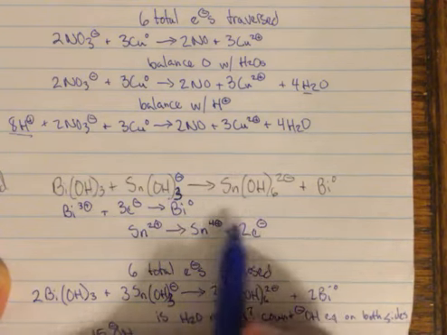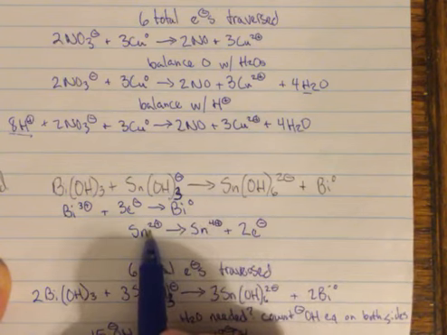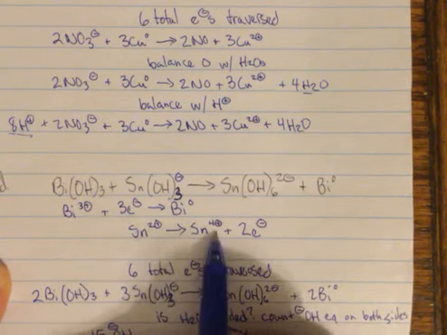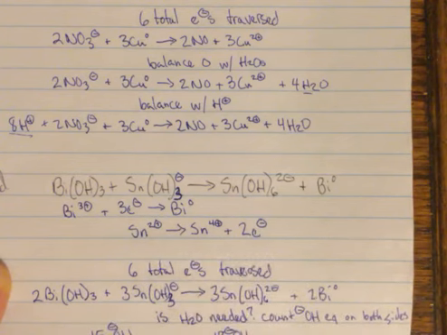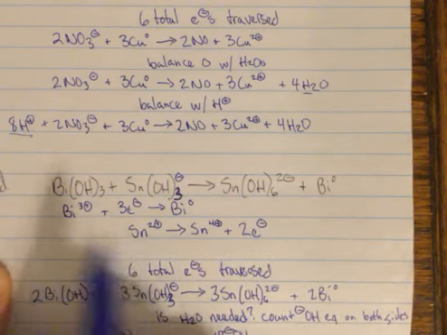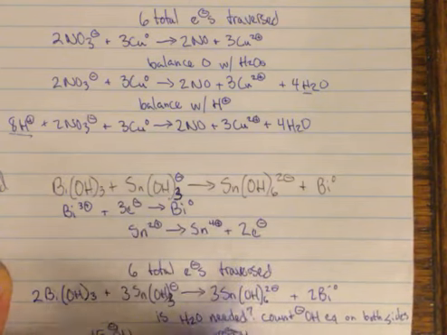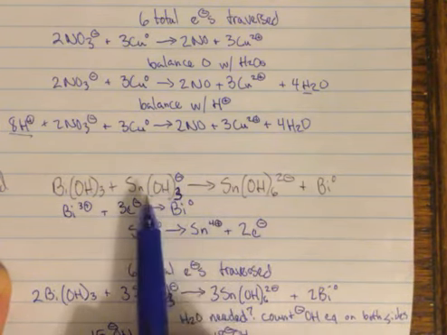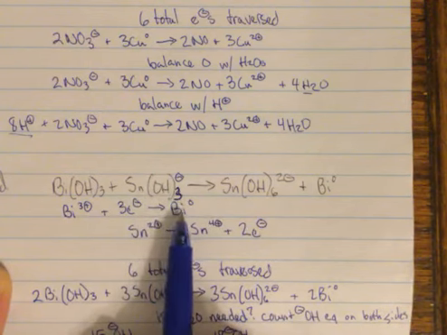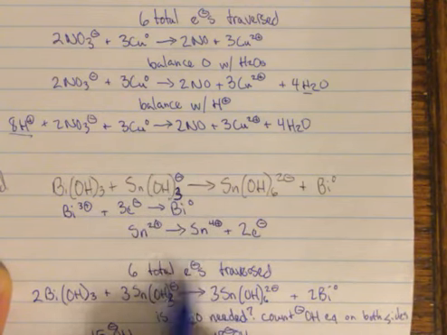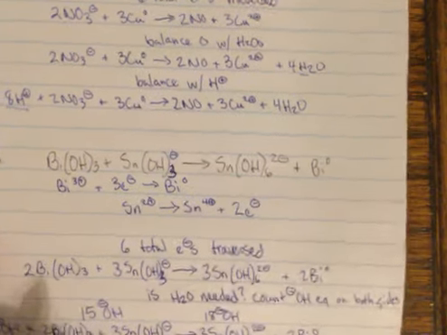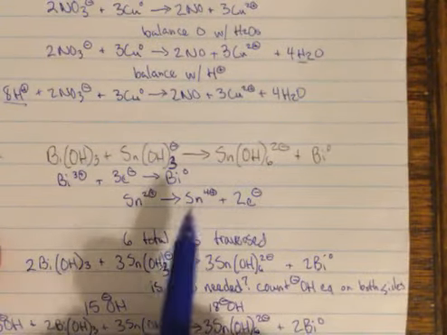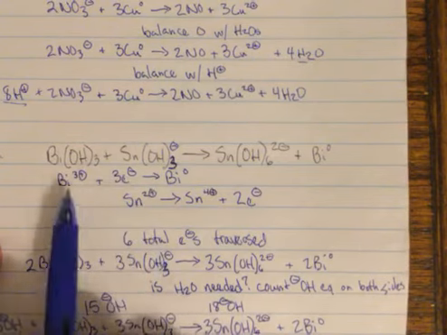In other words, going from tin 2 plus to tin 4 plus, it's lost 2 electrons in that process. Once again, we have an inequality here, so we have to cross multiply with our coefficients, and in total there's going to be 6 total electrons that are traversed from one species to the other, from tin to bismuth.